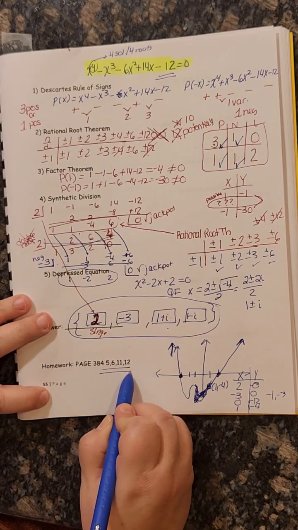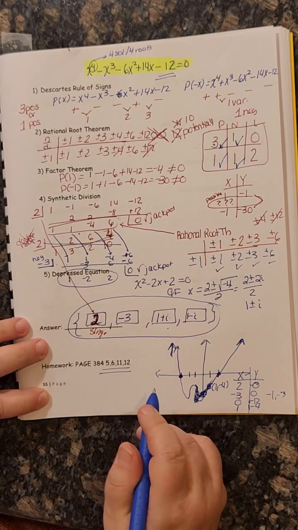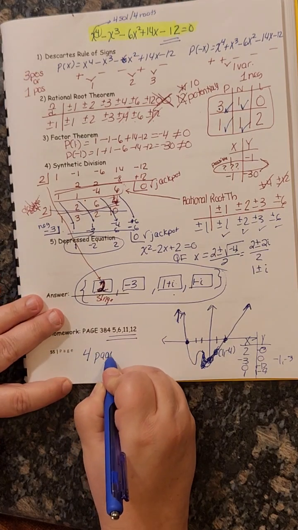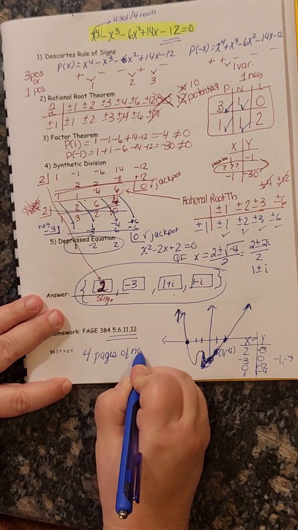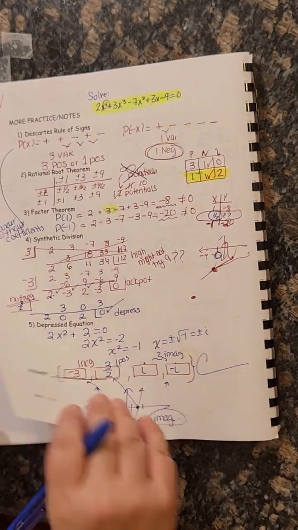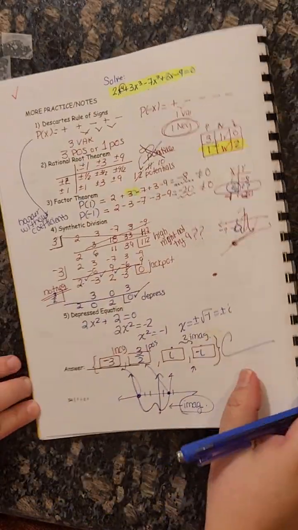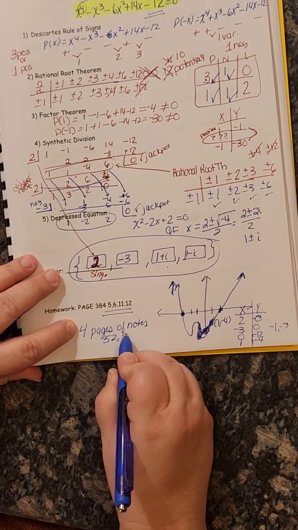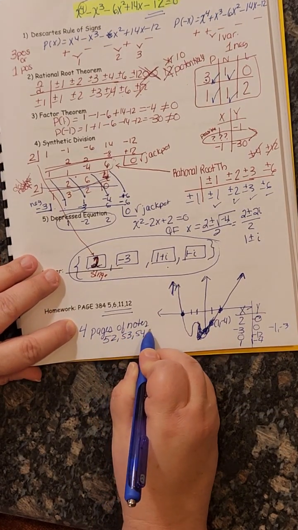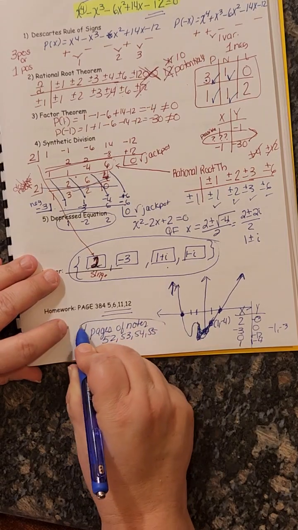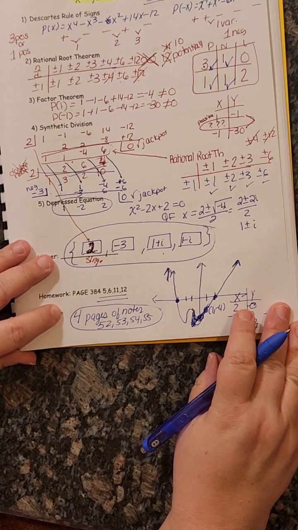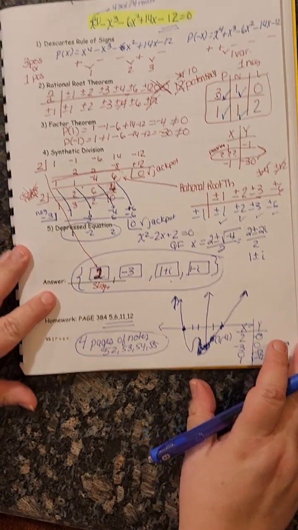These are going to be assigned also, but for now, just wait. So what you just got here are 4 pages of notes. And your 4 pages of notes came from pages 52, 53, 54, and 55. And I would wait till you go on to Google Classroom to see what the homework is. But for now, those are the notes.